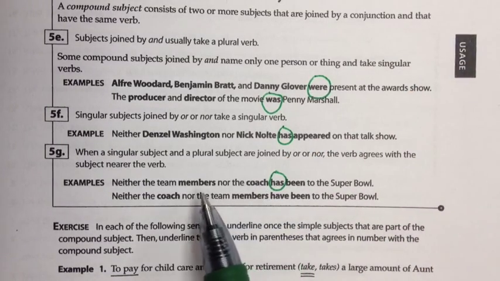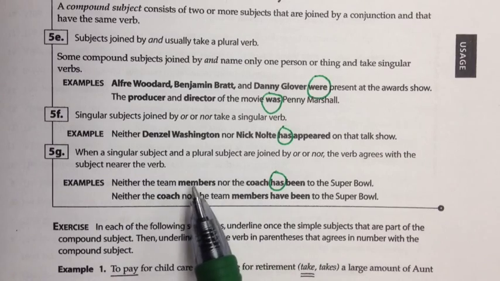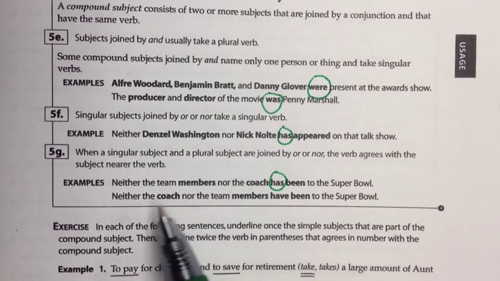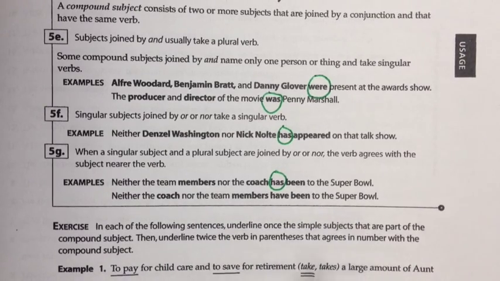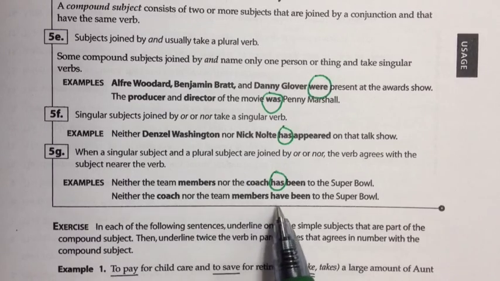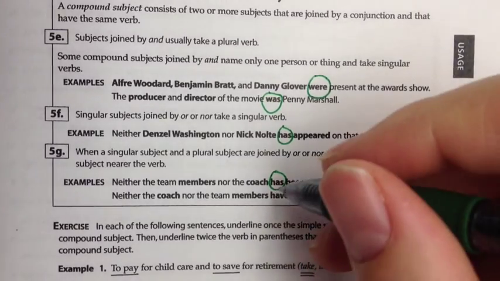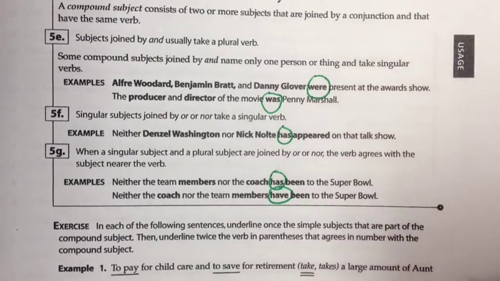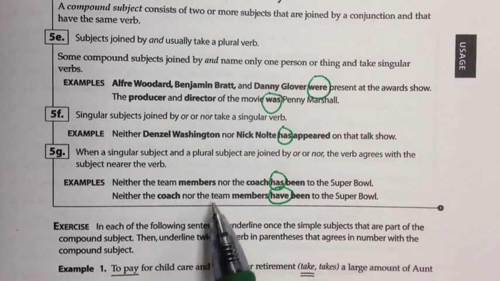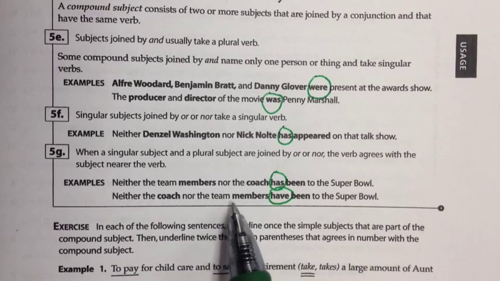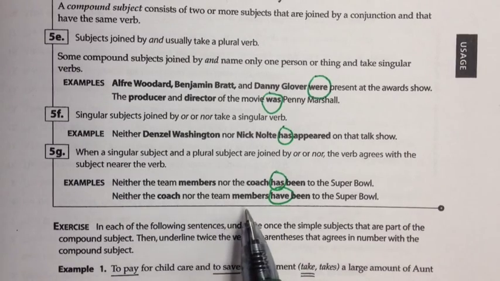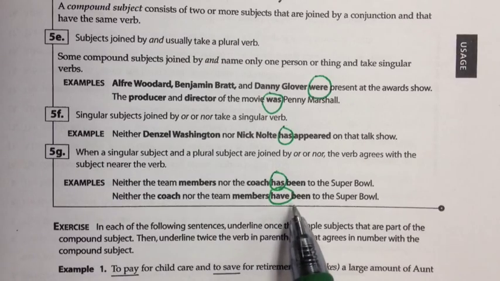But if we were to flip-flop members and coach and put coach first and members second, we have a different situation. Neither the coach nor the team members have been to the Super Bowl. Now the word members is closer to the verb, so the verb will agree with it because it's closer. So here's the exception to subjects joined by or taking a singular verb, if one of those subjects is plural and it's closer to the verb choice.